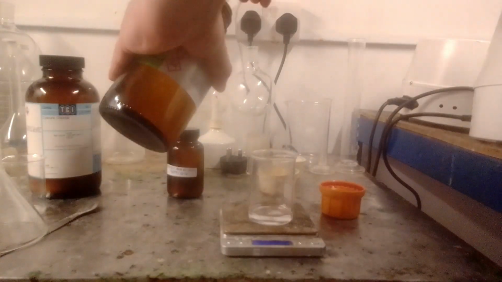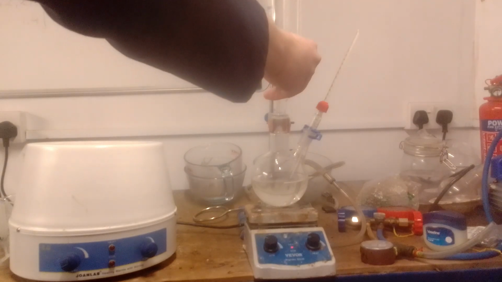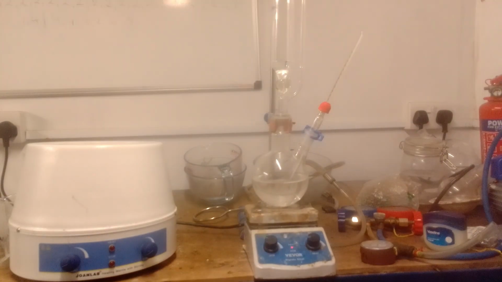An addition funnel was fitted to the top of the flask, and a thermometer was fitted into the side arm. The addition funnel was loaded with triethylamine, which was added dropwise. As soon as triethylamine addition began, white precipitate was formed, and it soon filled the flask.